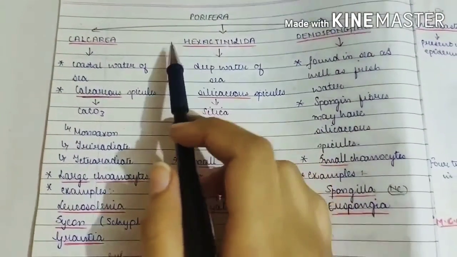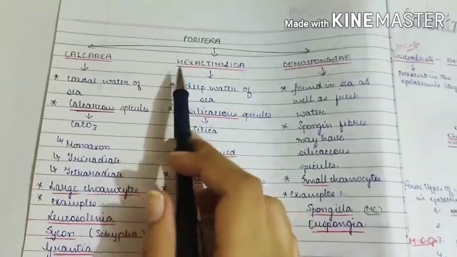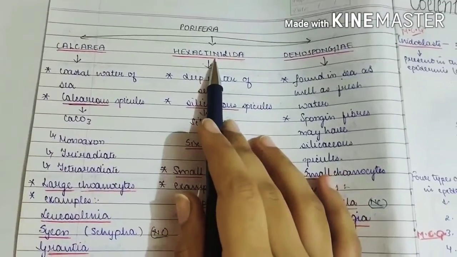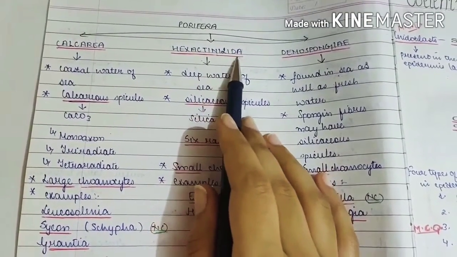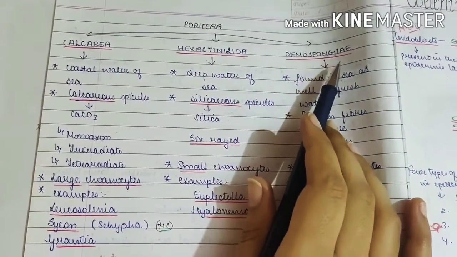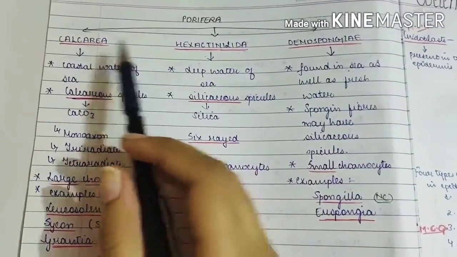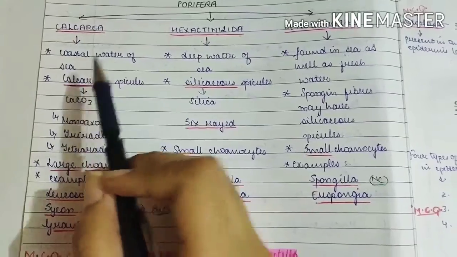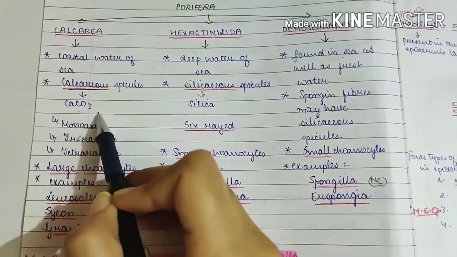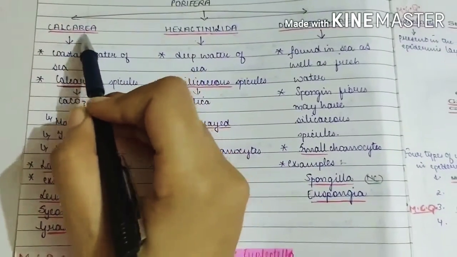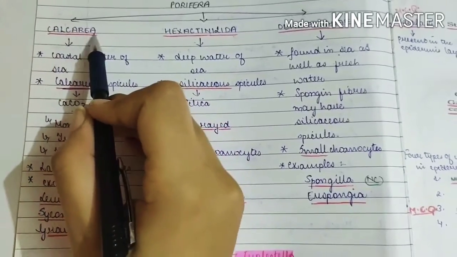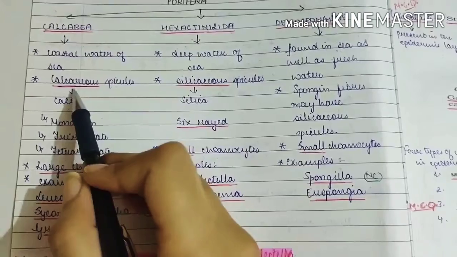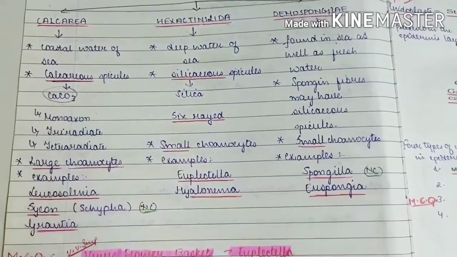Poriferans are further classified into three types. One is the Calcarea, the other is the Hexactinellida, and next is the Demospongiae. The Calcarea survive in the coastal water of the sea. They have calcareous spicules. The name itself implies that they have calcareous spicules, which are made up of calcium carbonate.